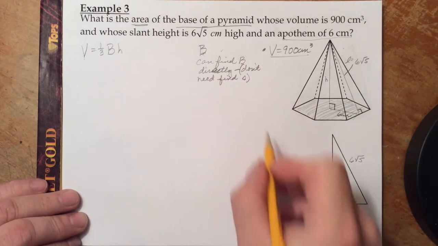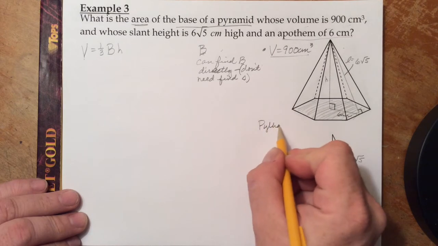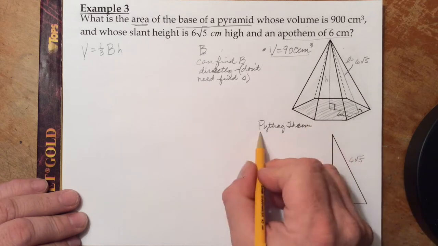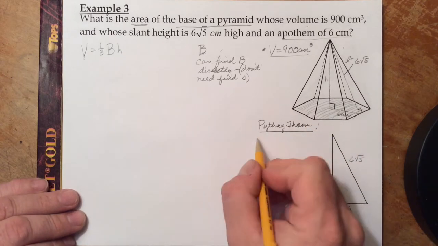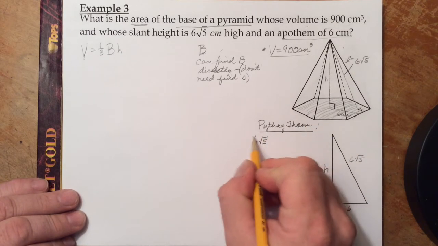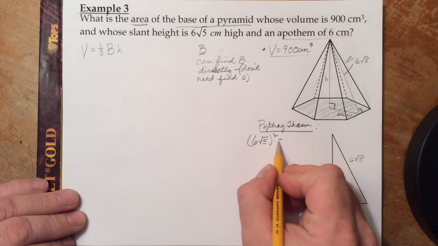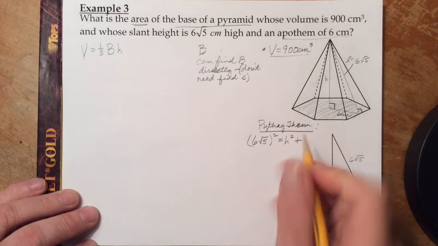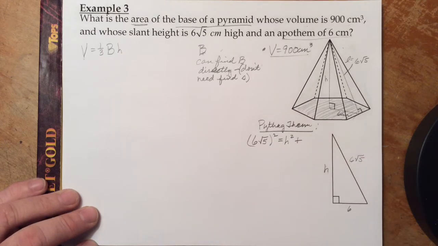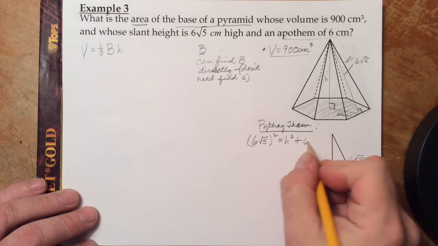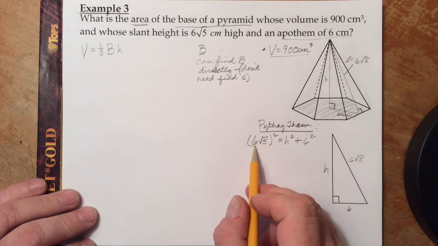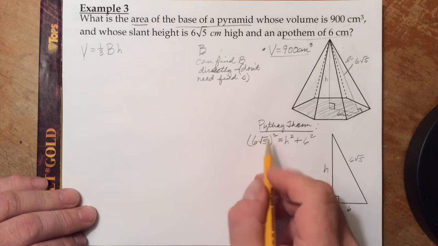So we have this right triangle, and we can use the Pythagorean theorem, since we have 2 of the 3 sides of that right triangle. The hypotenuse, 6 times the square root of 5, squared, equals h squared, the height squared, plus the other leg of this right triangle, 6 squared. Be careful when you square a number with a rational and irrational part. Both parts get squared.